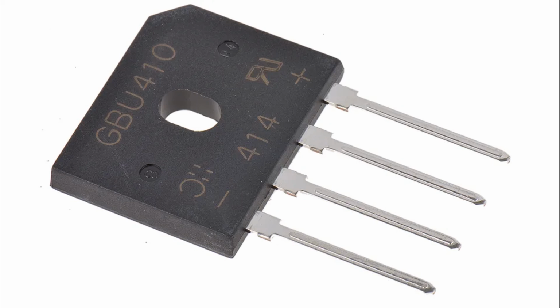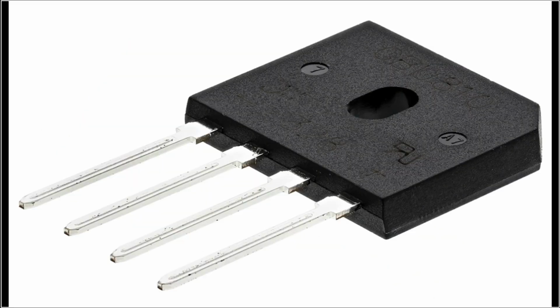Lighting systems. Bridge rectifiers are employed in lighting systems, including LED drivers and fluorescent ballasts, to convert AC power into the DC voltage required to drive lighting fixtures efficiently. Consumer appliances. Bridge rectifiers are used in a variety of household appliances such as refrigerators, washing machines, air conditioners, and vacuum cleaners. They ensure reliable power conversion for efficient operation of these appliances.